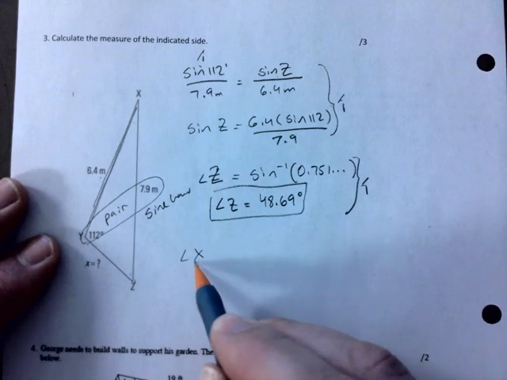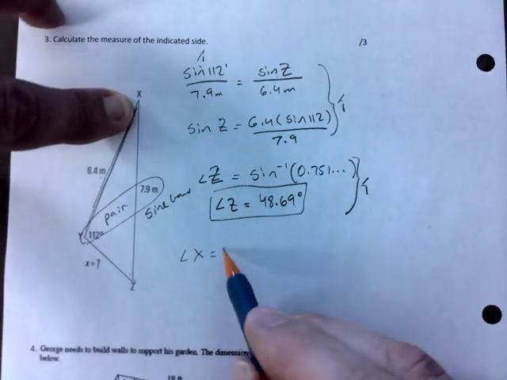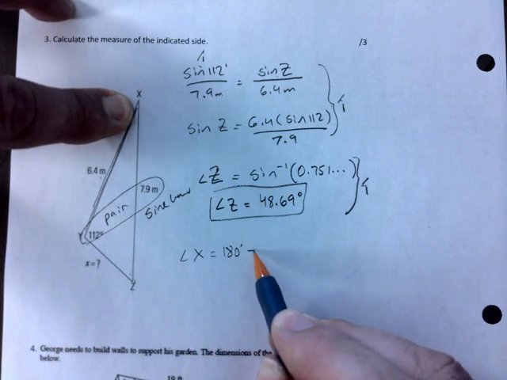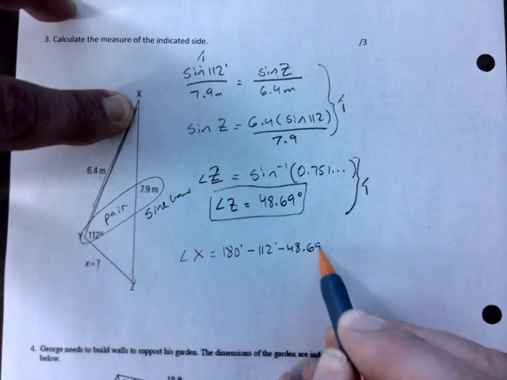Then now I'm going to move into X. Once I've got these 2 angles, I can find angle X. So I'm going to go 180 minus 112 minus 48.69.